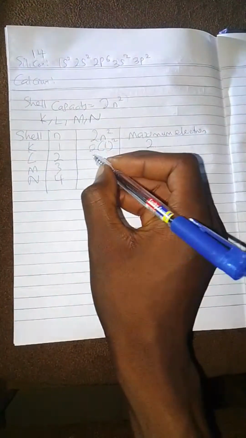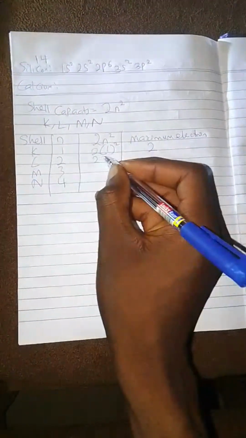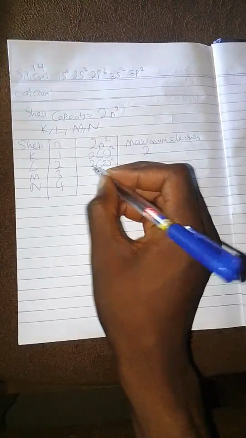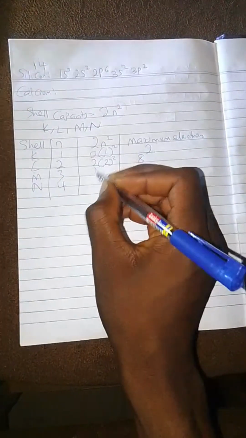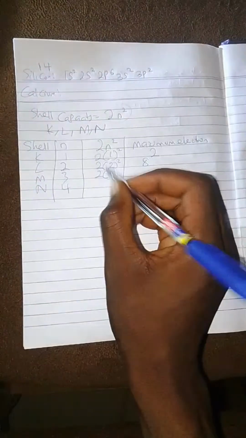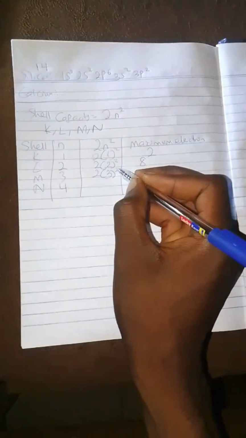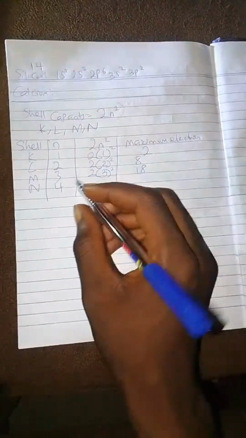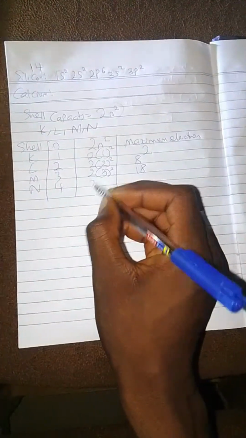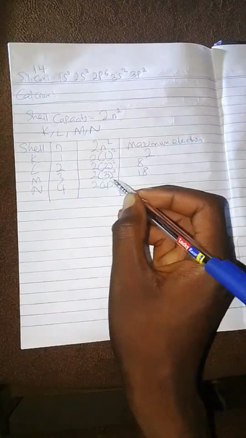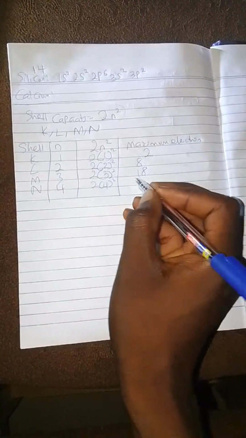The maximum electron for L: 2 into bracket 2, we represent n with 2 for L, 2 squared. So 2 squared is 4 multiplied by 2, that's 8. For M, 2 into bracket 3, we represent our n here with 3. So 3 squared is 9. 9 multiplied by 2 is 18. For N, 2 into bracket 4 squared. 4 squared is 16 multiplied by 2, that's 32.